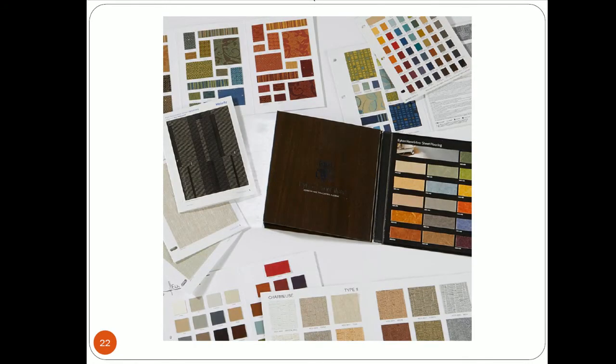Here's just some smaller samples. These are small swatches that I put on a card, and we usually see these for commercial. So if you're ordering from Knoll or from Design Tex, you might have samples booked like this where you can order some of these stocked fabrics.